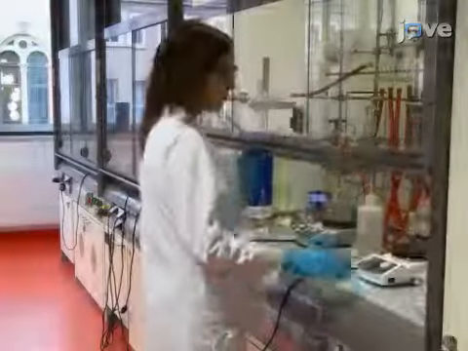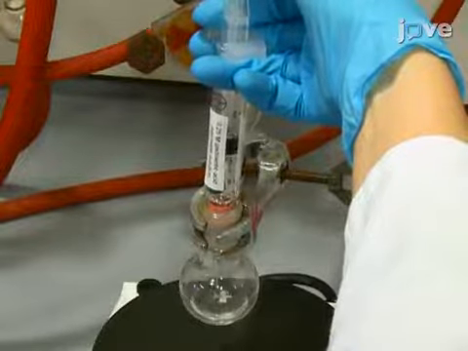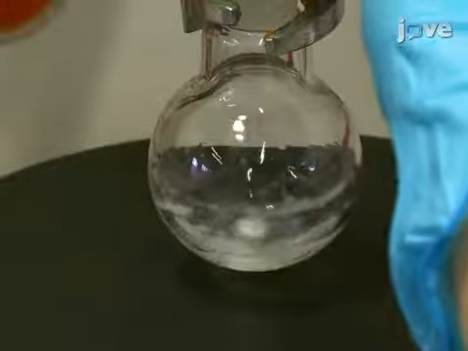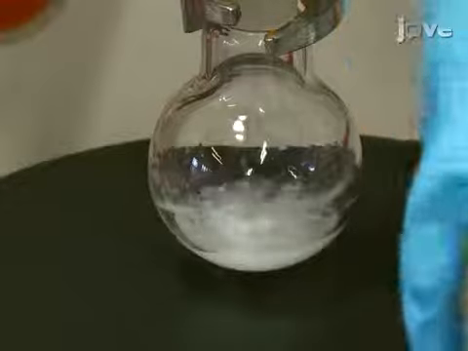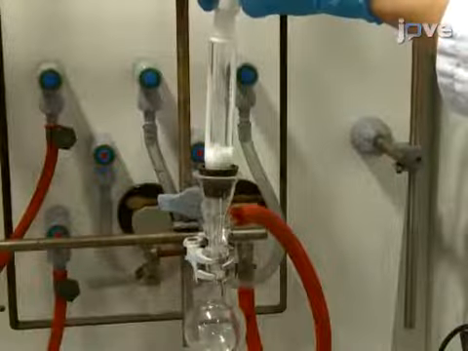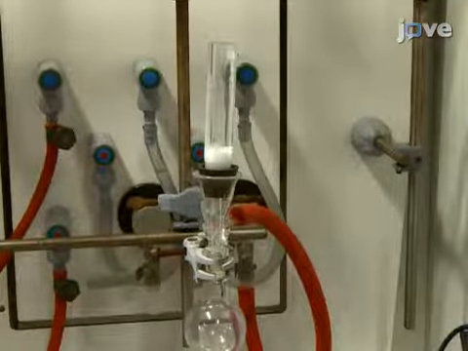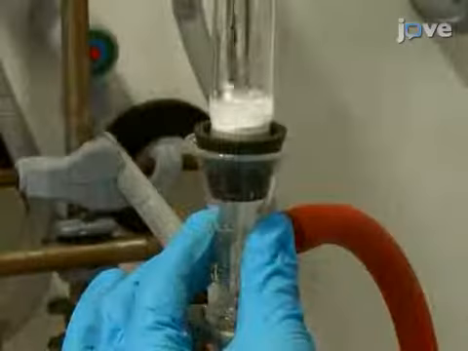To begin this procedure, add 3 milliliters of 0.25 molar gadoxetic acid injectable solution to a flask. Then add 500 milligrams of oxalic acid to the stirring gadoxetic acid solution. After stirring for 1 hour, filter the suspension through a frit using reduced pressure. Wash the residue 3 times with 3 milliliters of water.